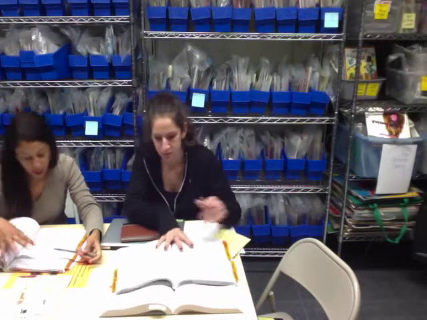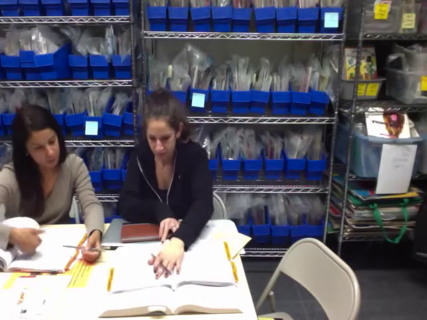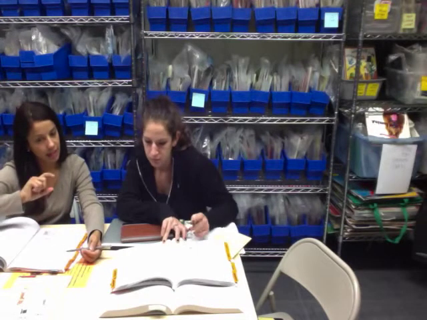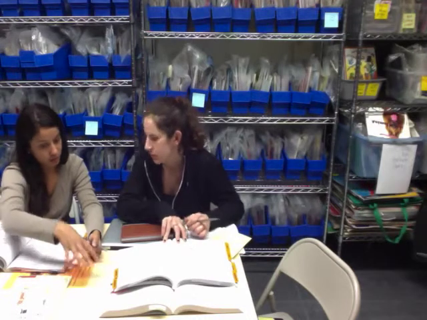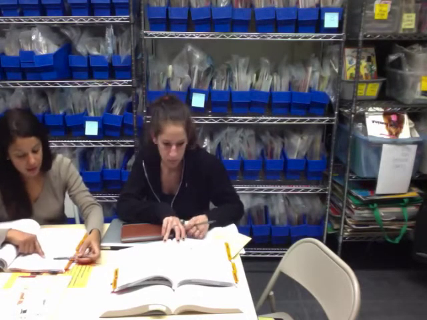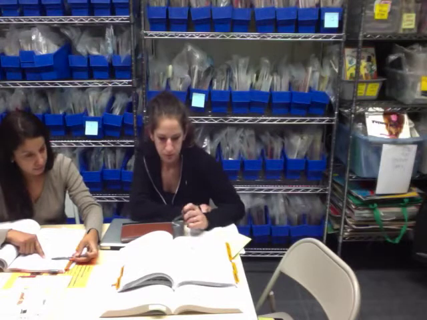So all of these goals have a purpose: to build that reading process for those students, for the readers. So as you're discussing beginning and ending, how is that building your students' reading process?